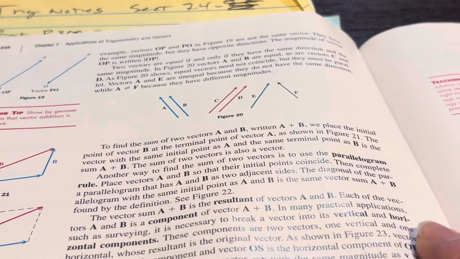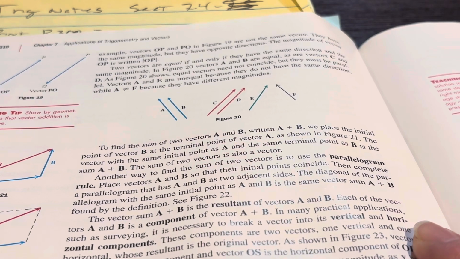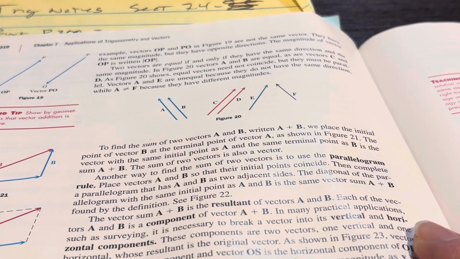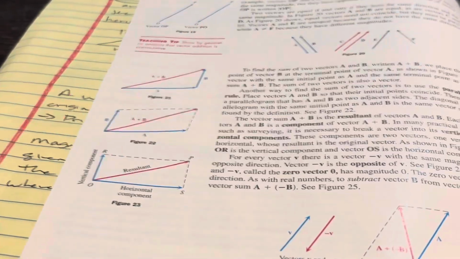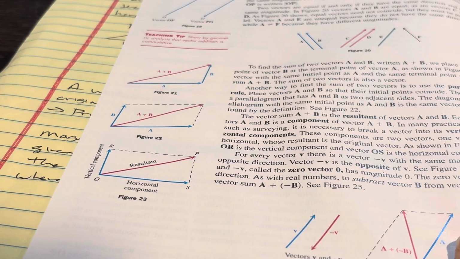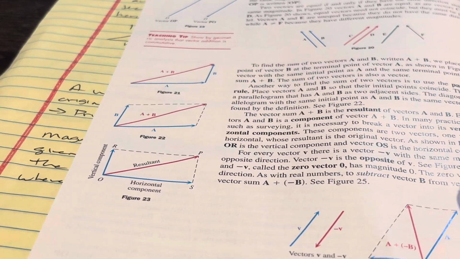To find the sum of two vectors, A and B, written as A plus B, we find the initial point of vector B and the terminal point of A. The vector with the same initial point as A and the same terminal point as B is the sum. Especially when you're talking about resultant forces, you're going to look more at that in physics, so we're going to do some different things with that.